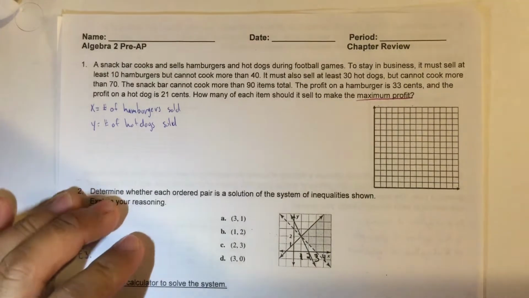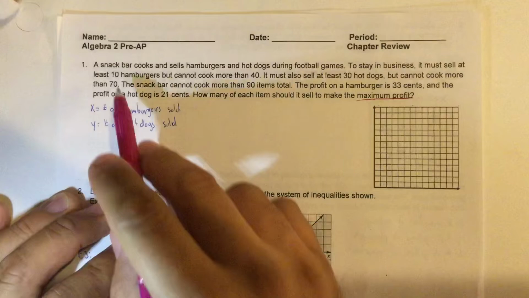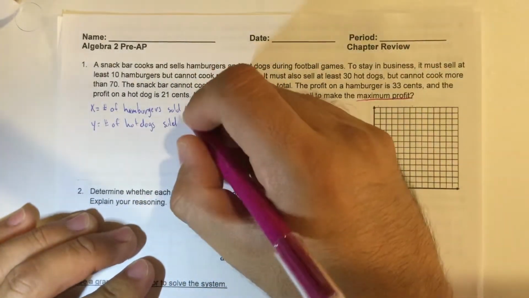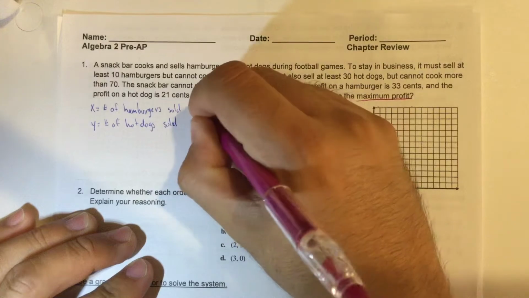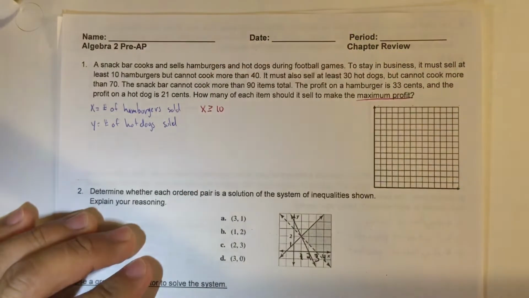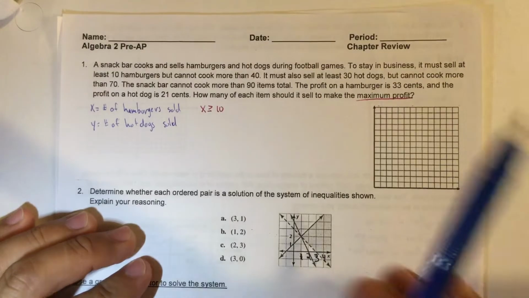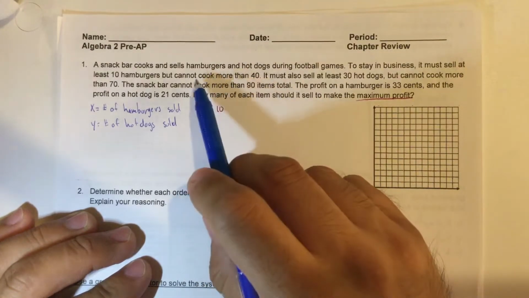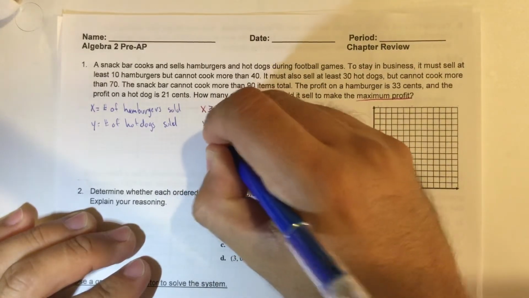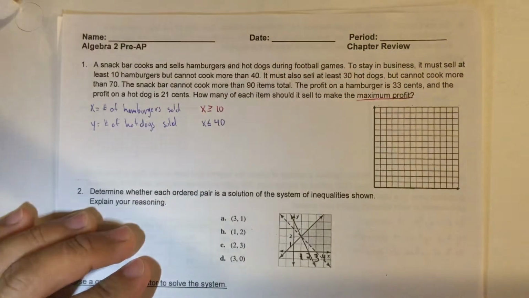Let's go ahead and see. It says it must sell at least 10 hamburgers. So hamburgers is X. That's going to be that X is greater than or equal to 10. And the next one says, but cannot cook more than 40. So that's going to be X is less than or equal to 40.